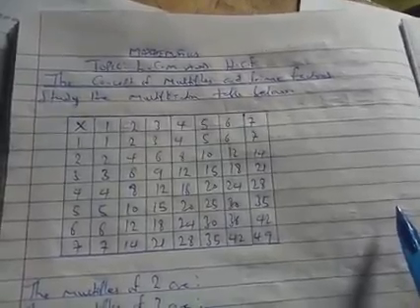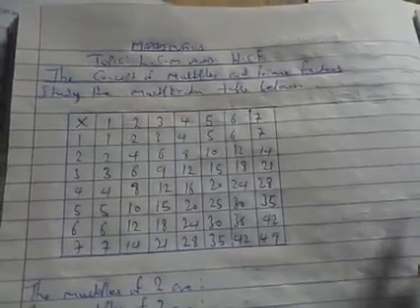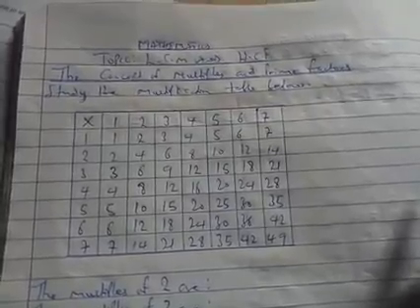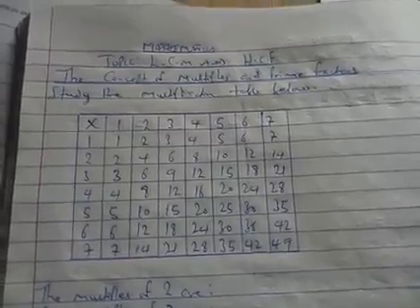I'm looking at a new topic today, L.C.M and H.C.F. Under it, I'm going to look at the concept of multiples and prime factors.